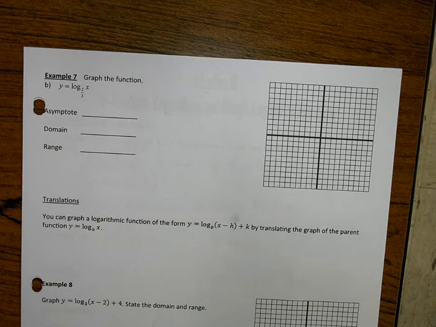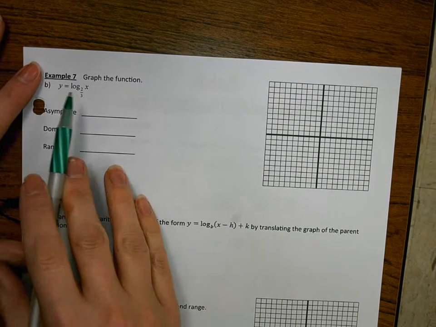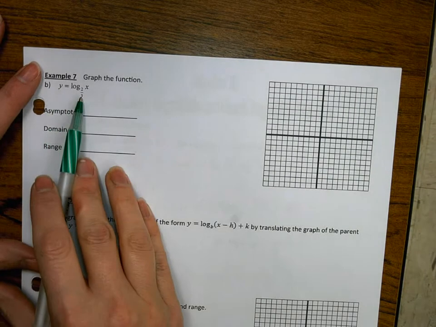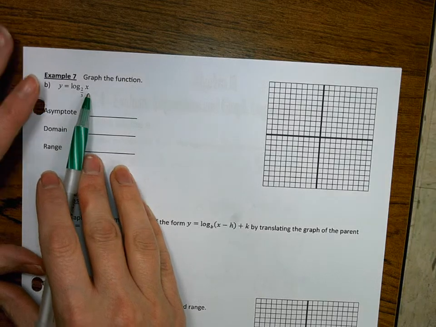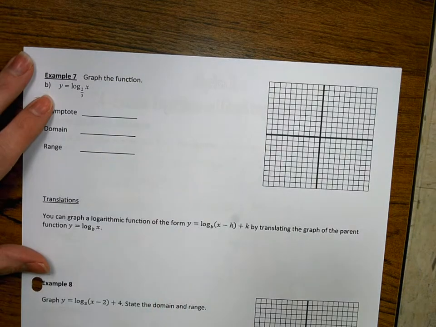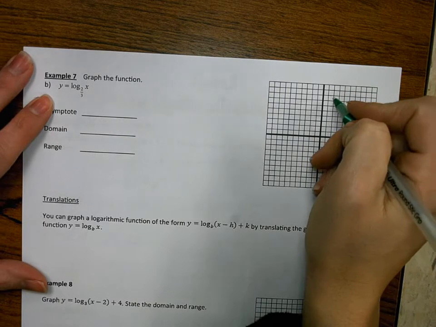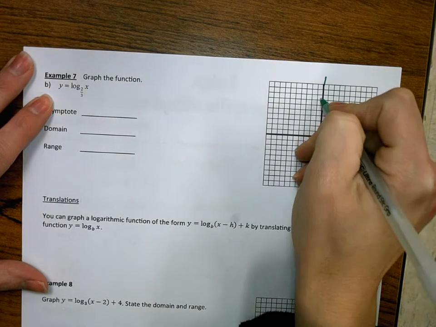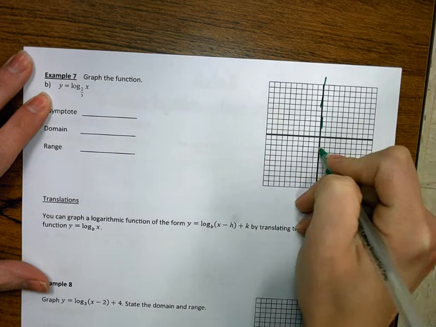Please make good choices. All right, so first of all we have y is equal to log base 2/3 of x. When we're graphing a log function, we always know that our asymptote is the y-axis. So the first thing I'm going to do is put a dashed line on the y-axis for my asymptote.